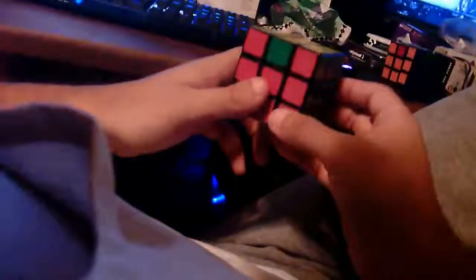So now that we have 3 edges that want to switch place, the way to go about it is to keep the solved face in the back. As long as you have 3 edges that want to switch place, you just keep the solved face in the back of the cube, and then look at this piece straight in front of you and check if it wants to go either towards the left or if it wants to go towards the right.